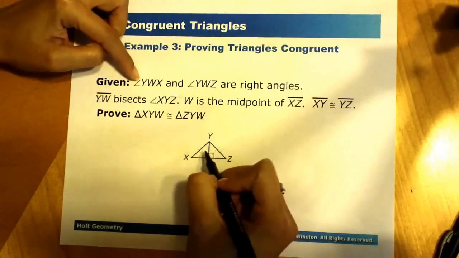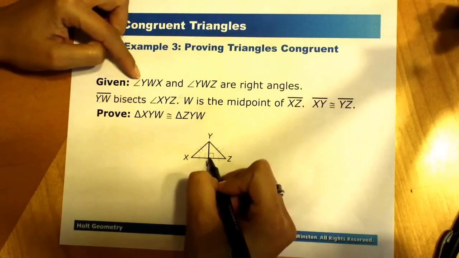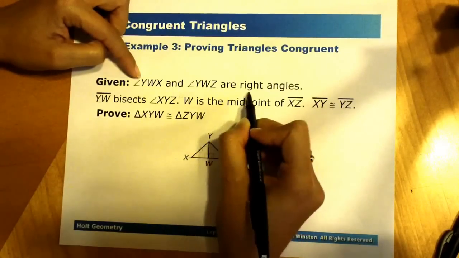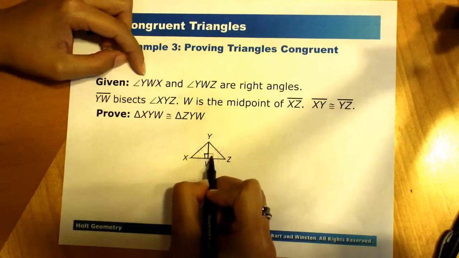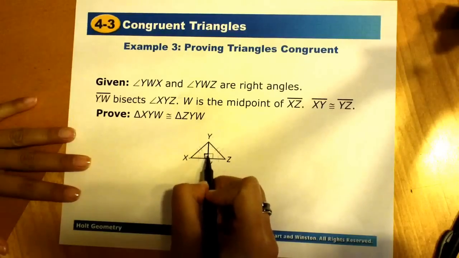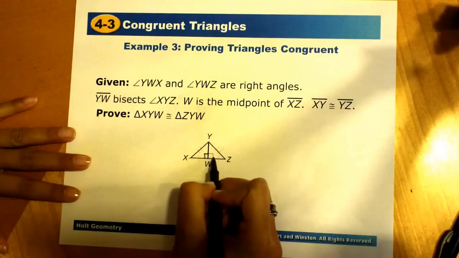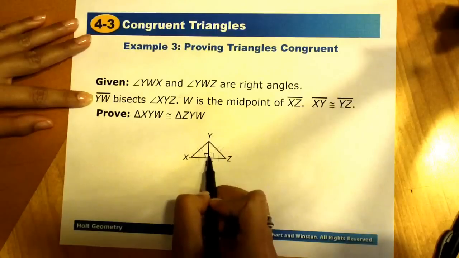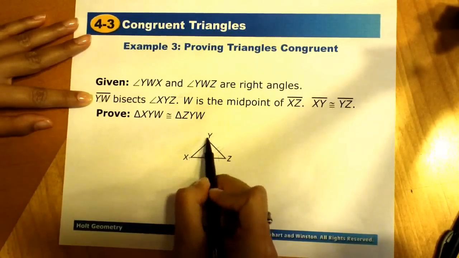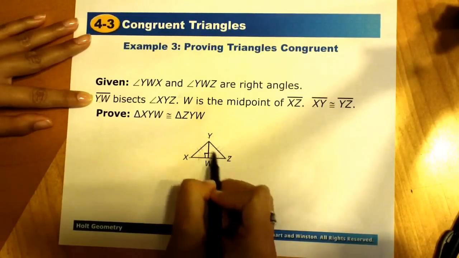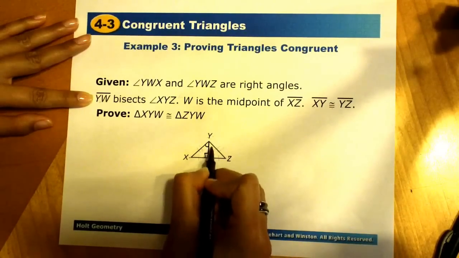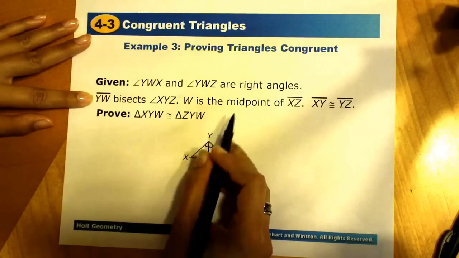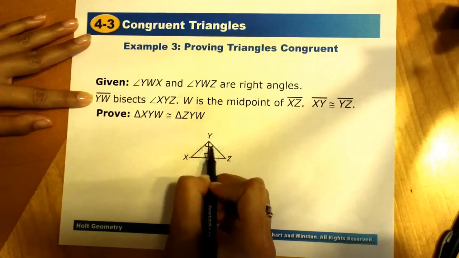So it says angle YWX and YWZ are right angles. It means I know both of these are congruent to each other because they're both right angles. The next one says that YW bisects angle XYZ. If it's the bisector, then that means this angle is the same as this angle, because the definition of a bisector says that when something gets bisected, it gets cut in half, so both halves are equal to each other.